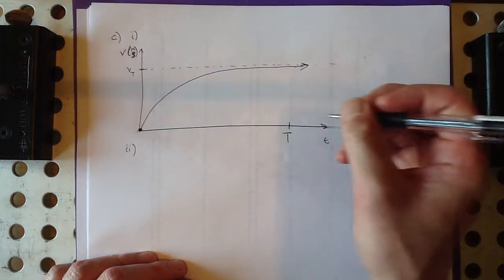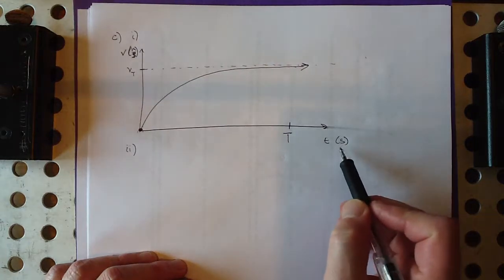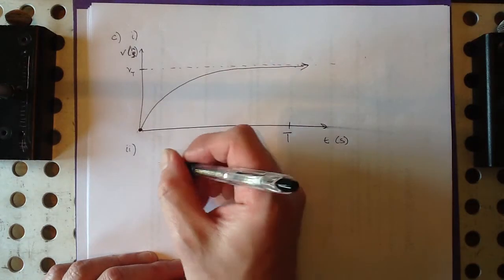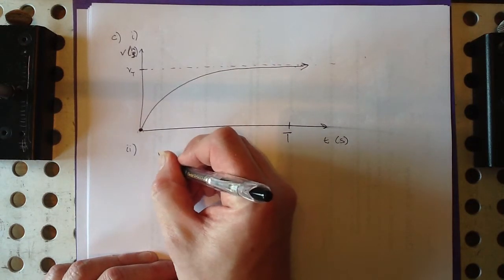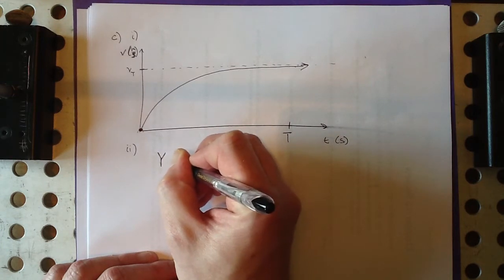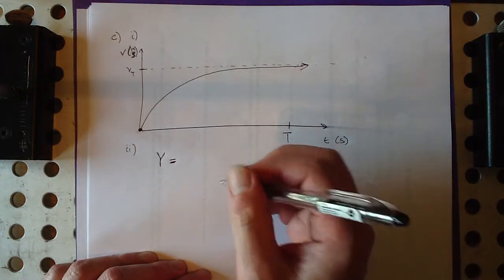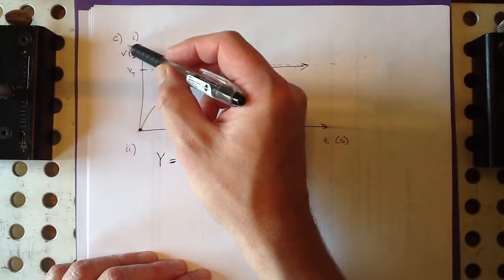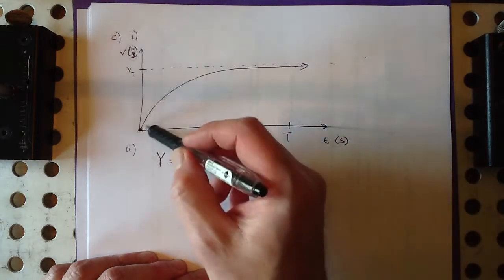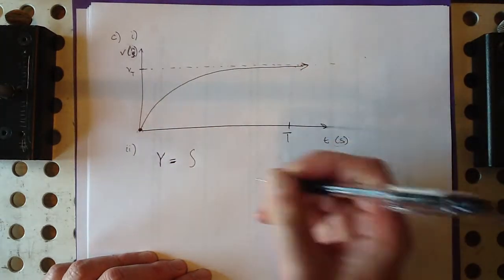And if you think about the units, that will always point you in the right direction. So this is time in seconds. This is velocity in meters per second. And they want us to approximate y. So what is y equal to? The distance that the object fell is equal to, let's see, if we did meters per second times seconds, in other words, if we find the area under that curve, that is how you do it.